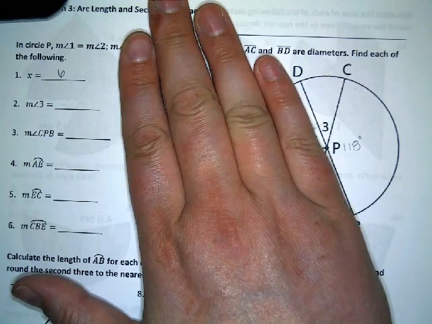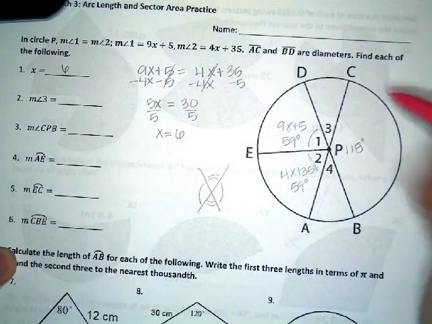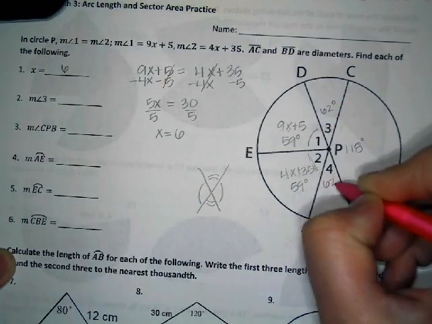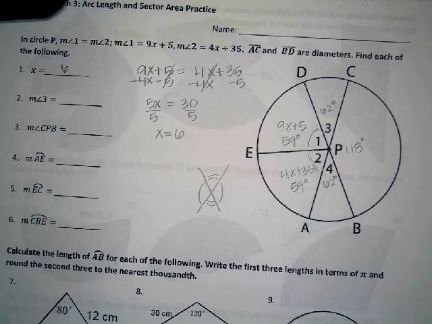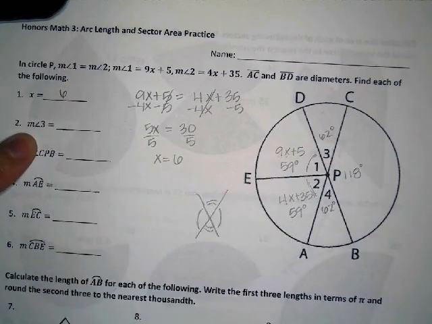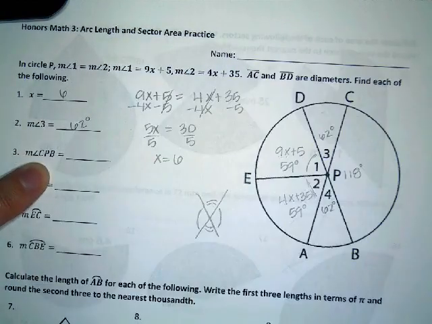So 180 minus 118 is 62. Okay, so measure of angle 3 is 62. Measure of angle CPB, from C to P to B, is 118.